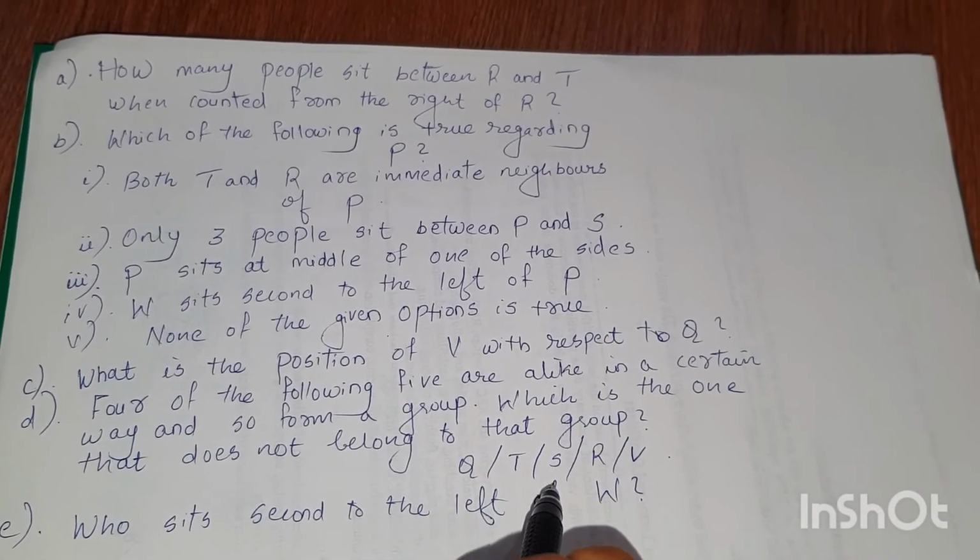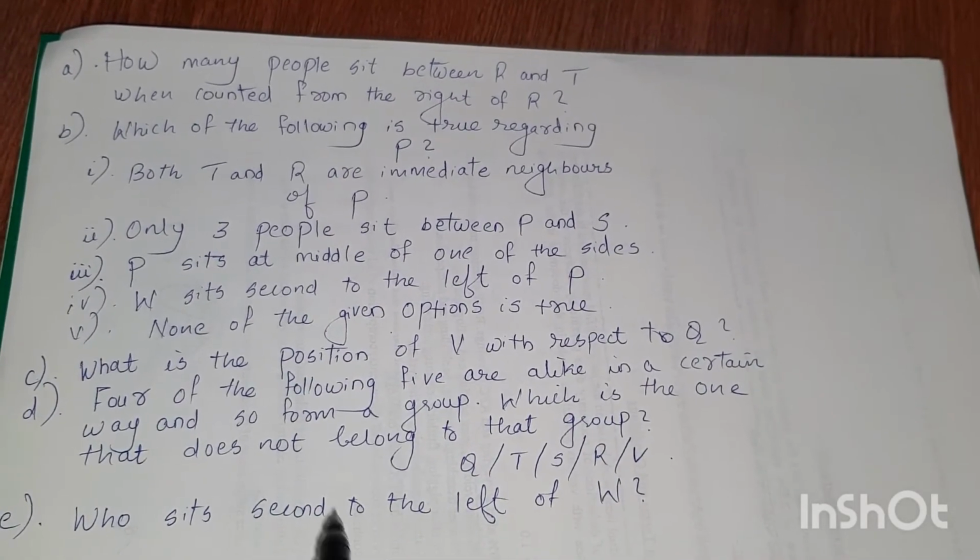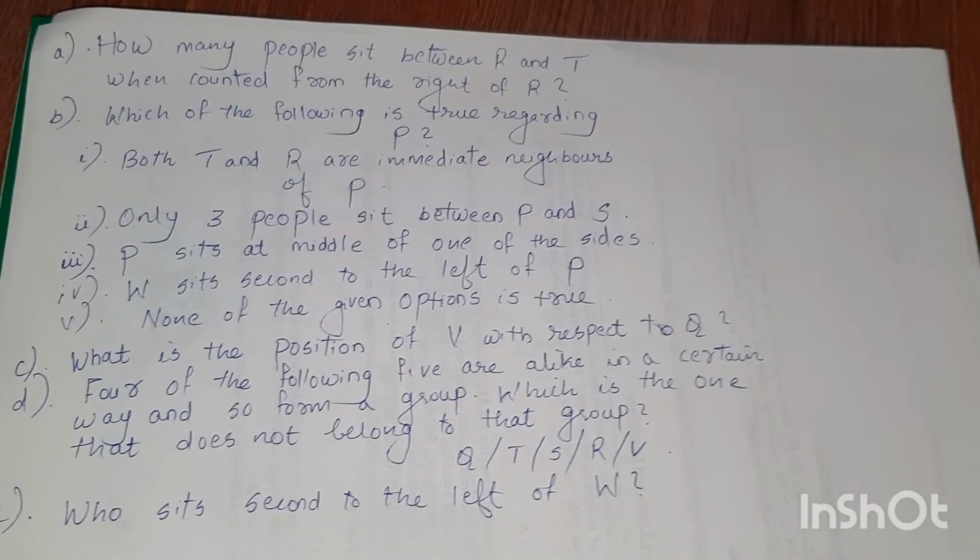Q, T, S, R, B. Fifth question, who sits second to the left of W?